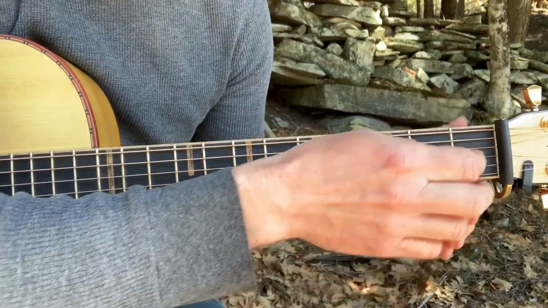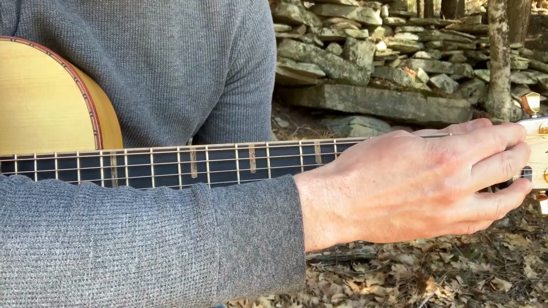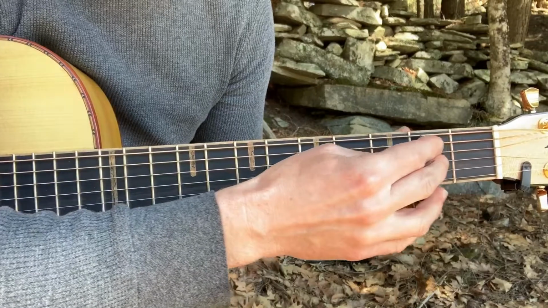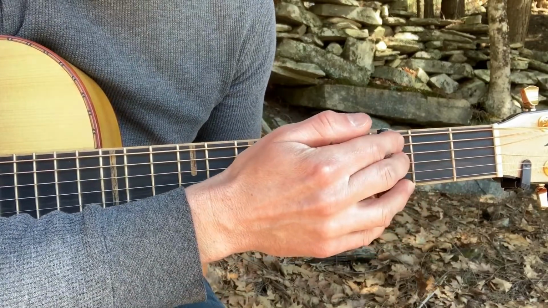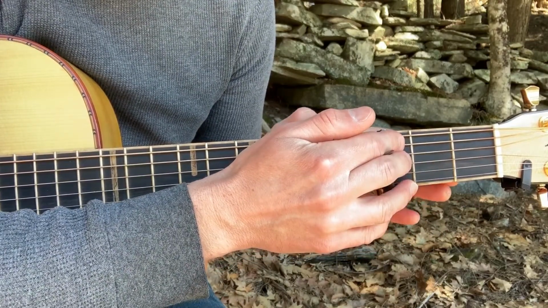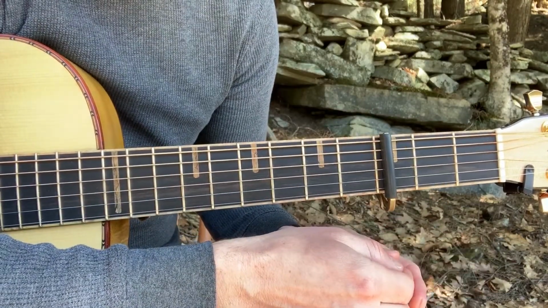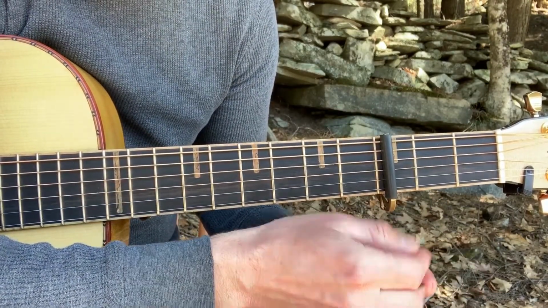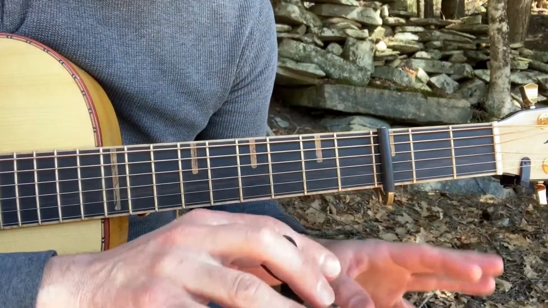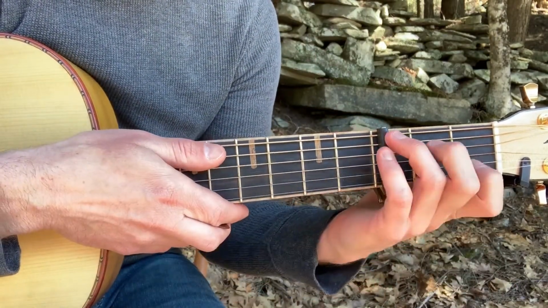So the next letter in the word CAGED is A. But what we're going to do is we want to retain our root C. Basically, I'm going to be showing you the 5 shapes on the fretboard where you can play a C major chord. Okay, so we've got C down.